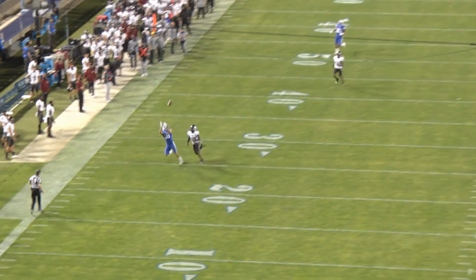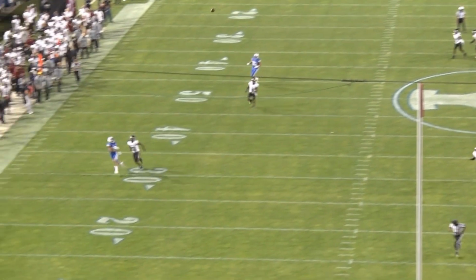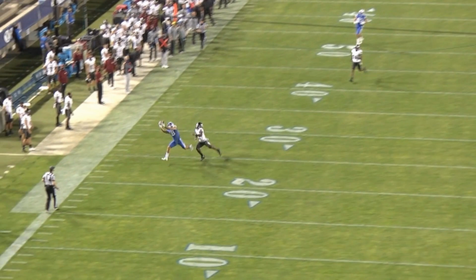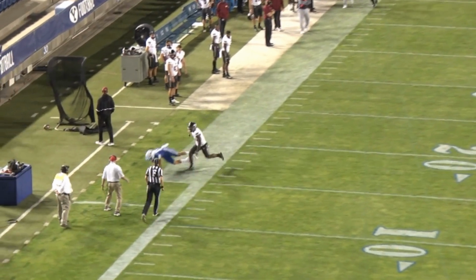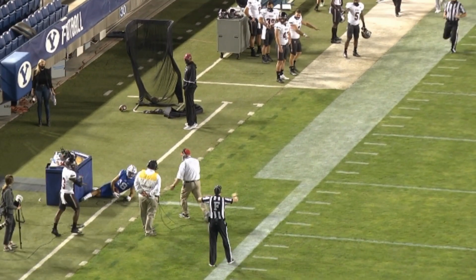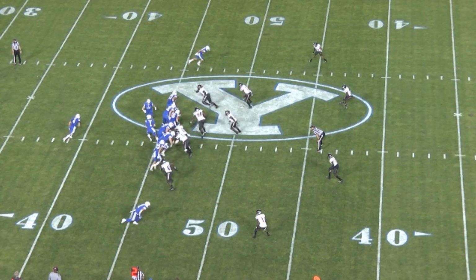I mean, this might not even be an inside fade. This might just be a fade. Look at the throw. I mean, that's a thing of beauty. Help me out. You got to catch the ball the first time. It only counts once. Goodness. Next one here.